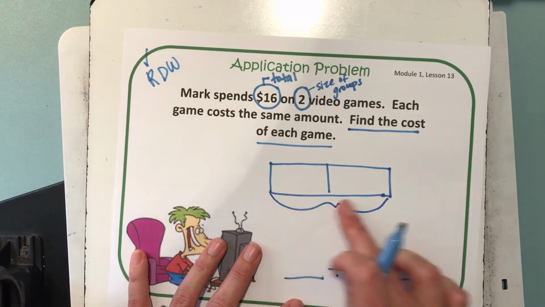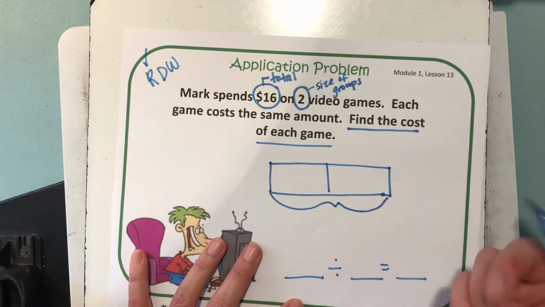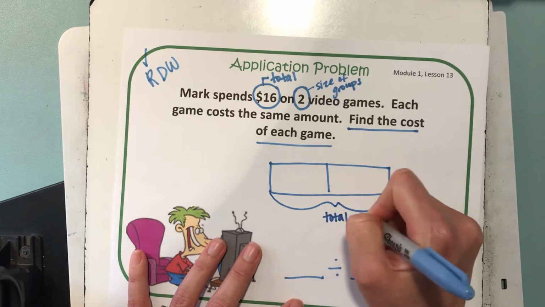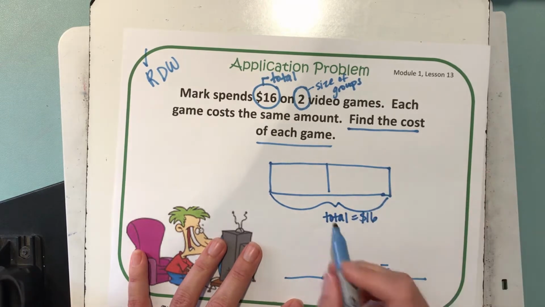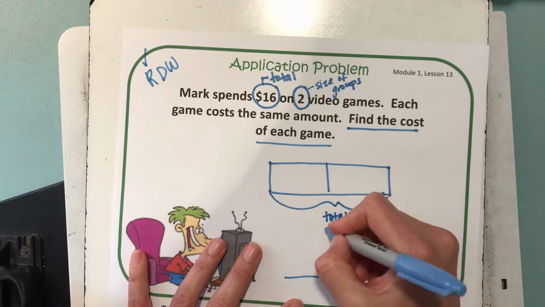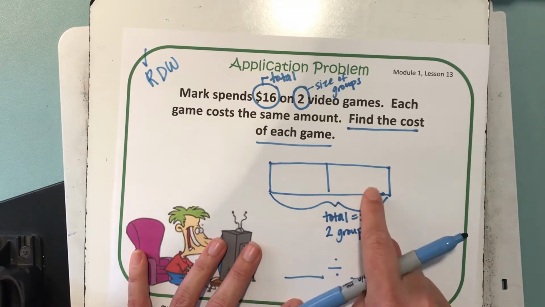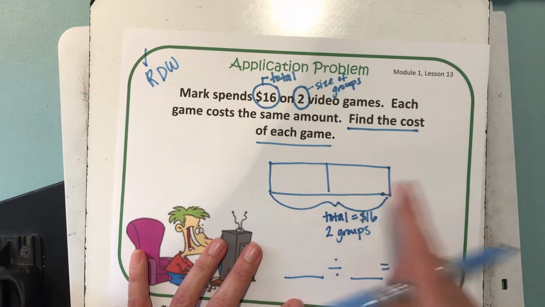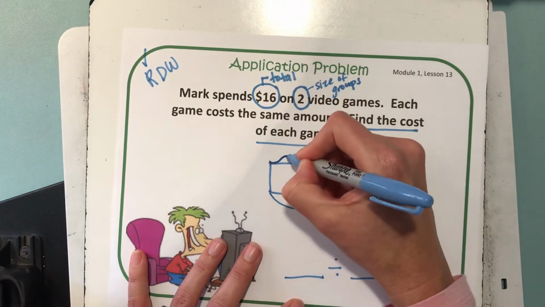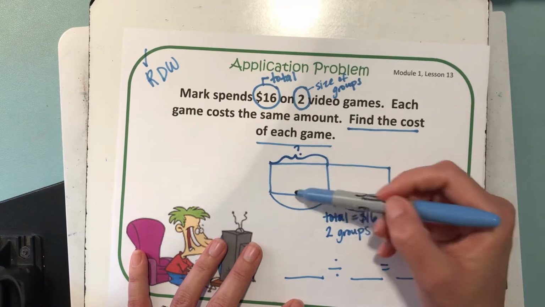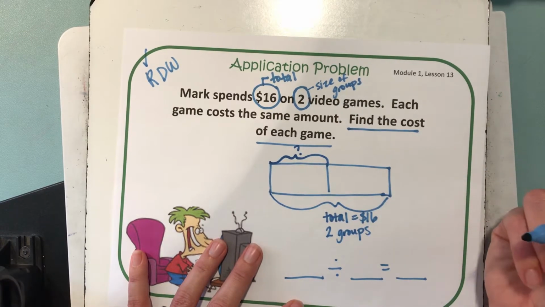What does this whole tape diagram represent? Well, it represents the total, right? Which is $16. It also represents 2 groups, or 2 video games. 1 video game, 2 video games. 1 group, 2 groups. This is what we need to figure out. We need to figure out the size of the group, or how much he spent on each video game.